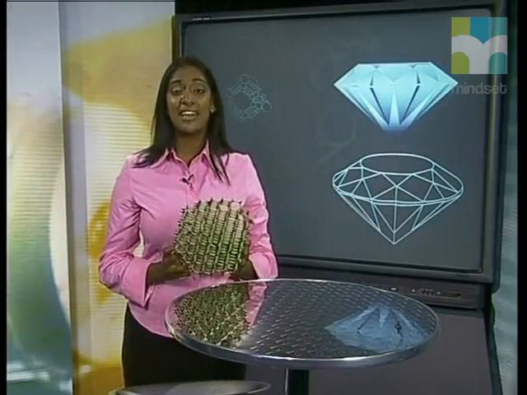When diamonds come out of the ground, they look like a dull piece of rock. In order to look spectacular and shiny, they have to be cut and polished. So, how do you cut this massive structure? Let's speak to an expert to find out.